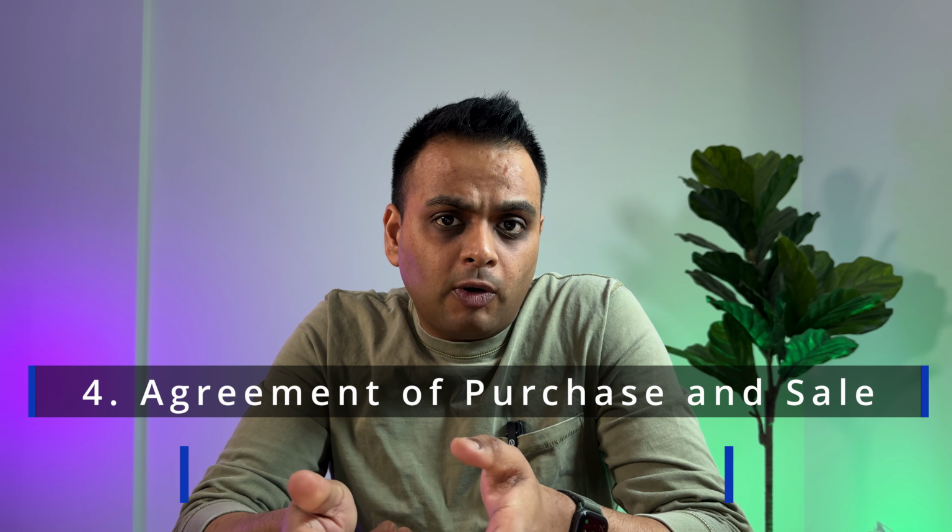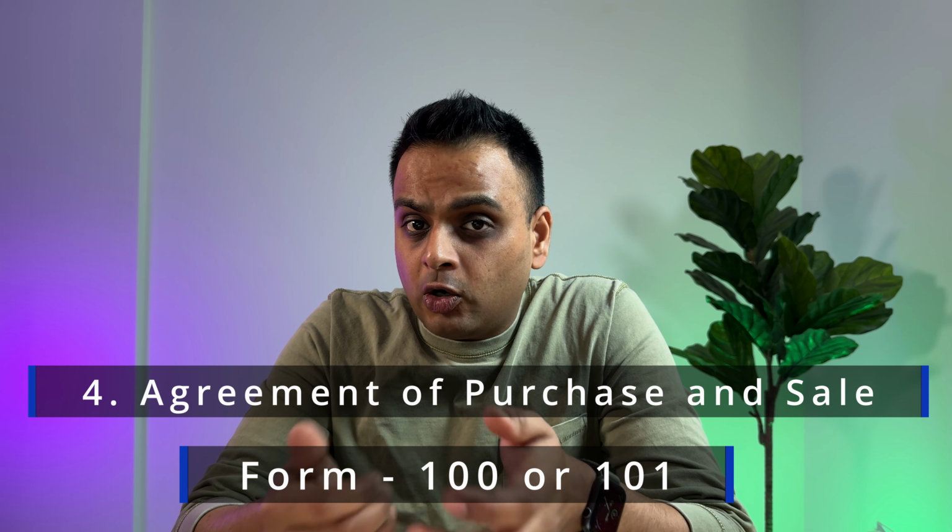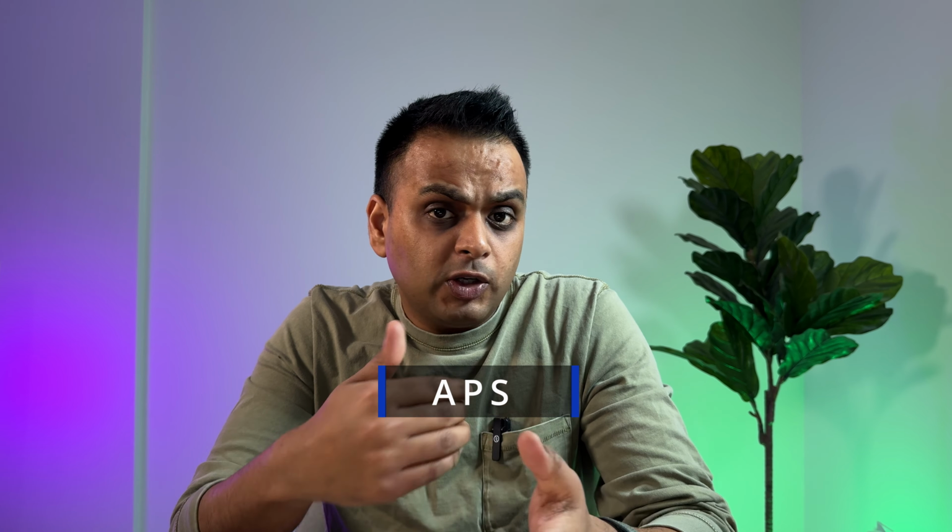Now, moving to the next step. Now that you've hired your realtor, found the perfect home, and have decided to go forward with the purchase, your realtor at this point will start drafting the next key document, which is the Agreement of Purchase and Sale, or the Form 100. And if you're buying a condominium, it's the Form 101. The Agreement of Purchase and Sale, or APS in short, will eventually become a binding contract to buy the house you're interested in. So let's take a look at a few key details to give you an idea of what to expect.